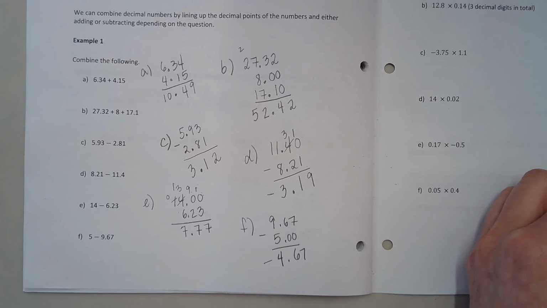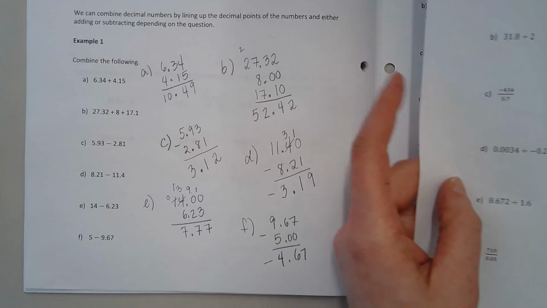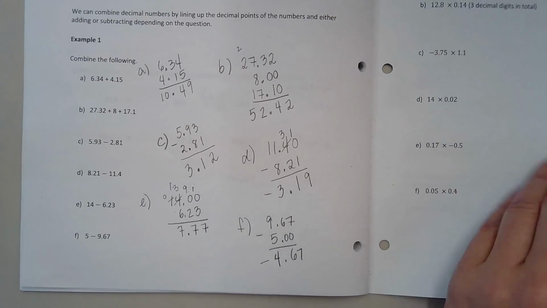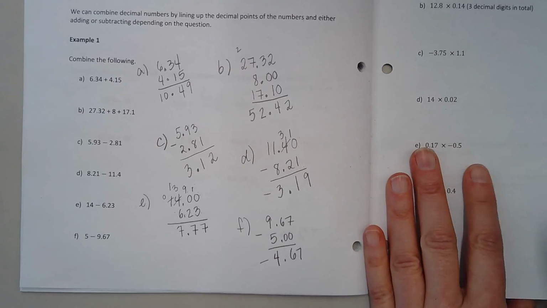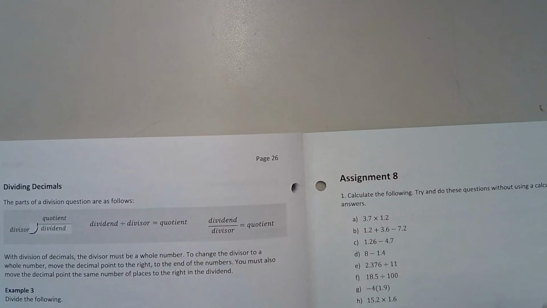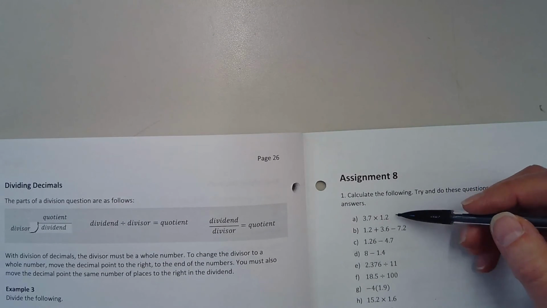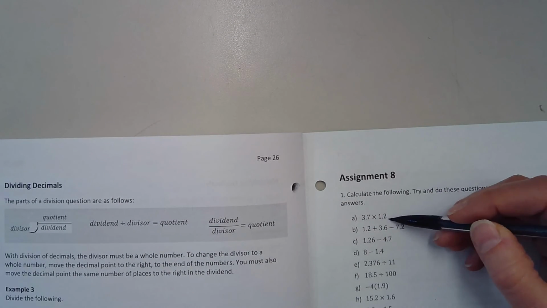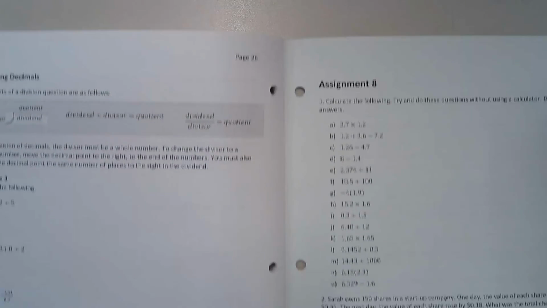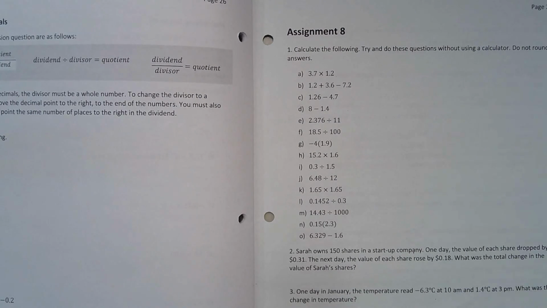I'm not going to get to multiplying and dividing today, so I will leave you with, if you want to review this on your own, you can kind of try and muddle ahead. You could go to assignment 8 and just try the ones that involve add, subtract, and avoid the multiply, divide if you wanted to. I'll finish up the rules for multiplying and dividing decimals tomorrow.